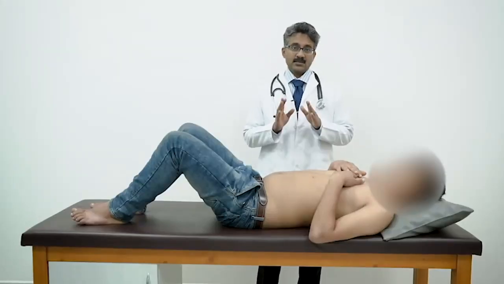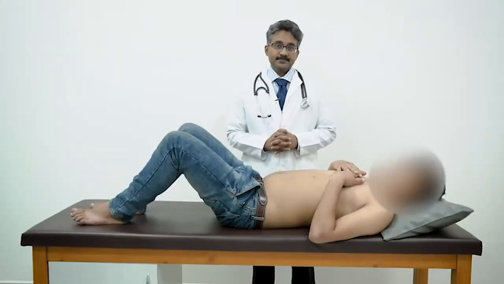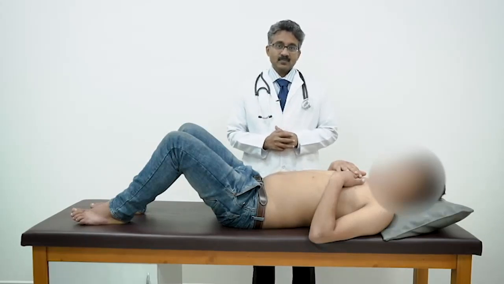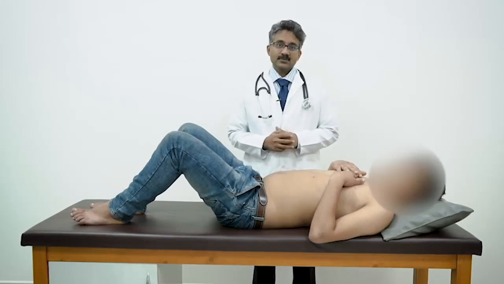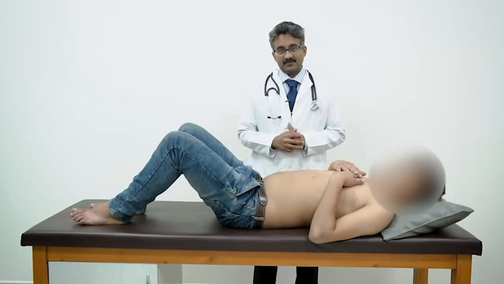I repeat, the shape of the abdomen, umbilicus, movement with respiration, visible gastric peristalsis, striae marks, distended veins, Cullen sign and Gray Turner sign.